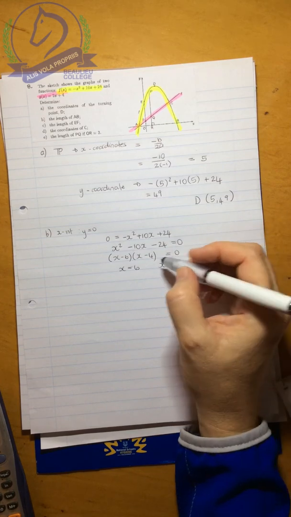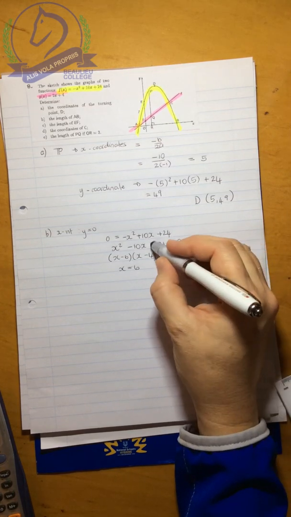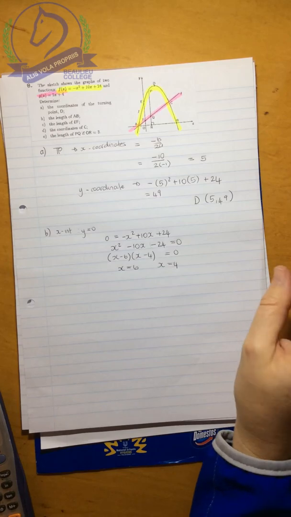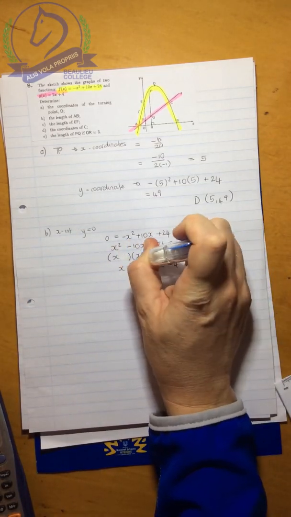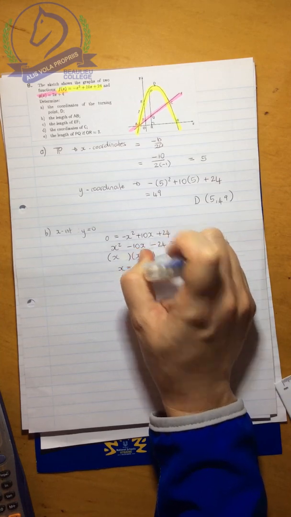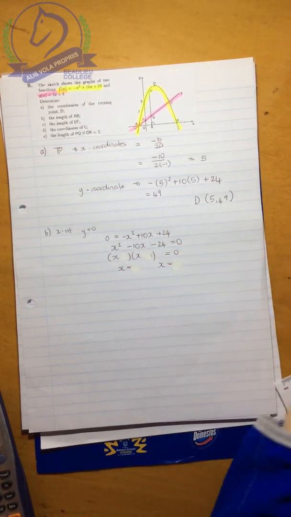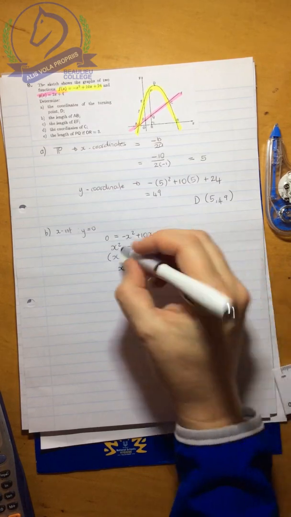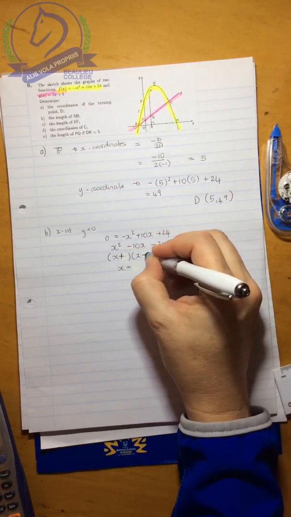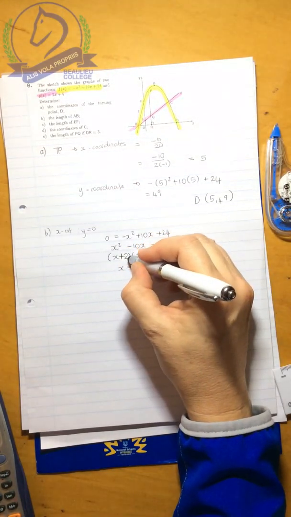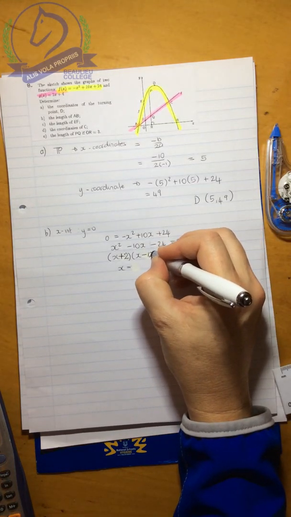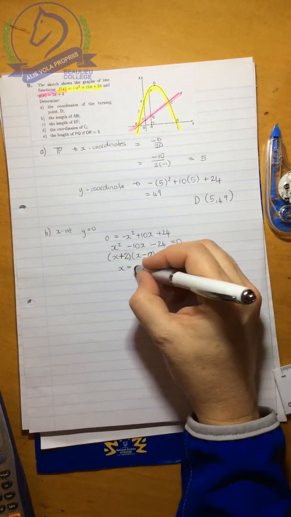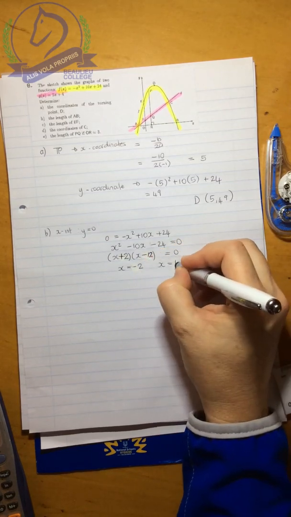oh, hold on, that's wrong. Why? Because I don't want a plus. Where's my Tipp-Ex? Oh, I just stepped into a trap there. I need a plus and a minus, people. So it's going to be plus 2 times minus 12. That's negative 10. So it's minus 2 and 12.